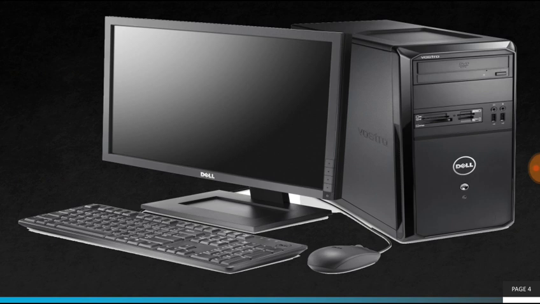So this is how the desktop computer looks. We can see that it has different parts coming together to form the computer system. We can see at this side a system unit. Then here we have a monitor. Then down here we have a keyboard. Then at this side we have a computer mouse. Now let's look at what a computer mouse is.